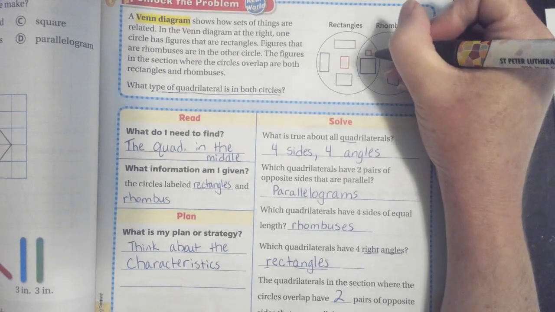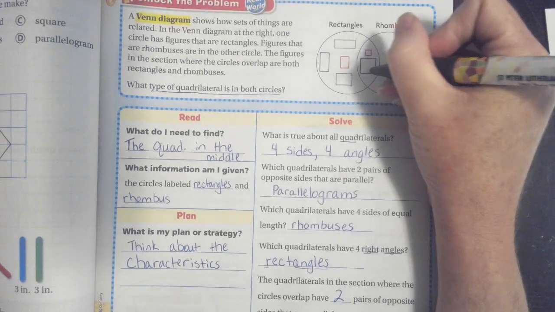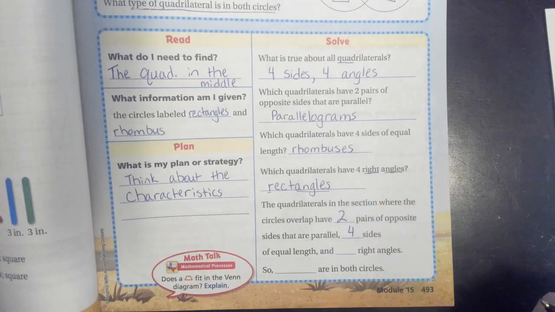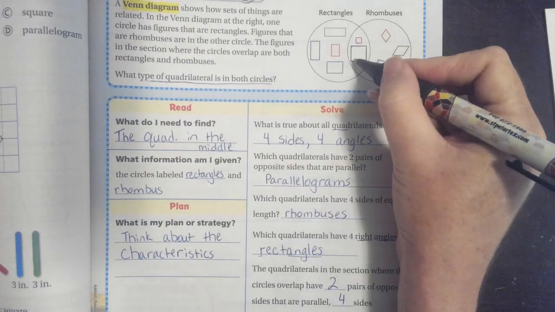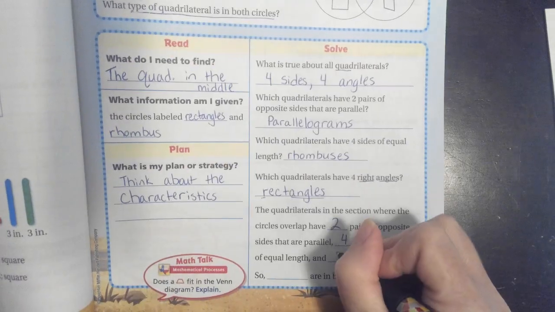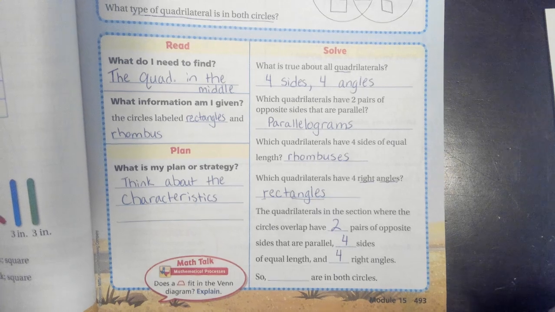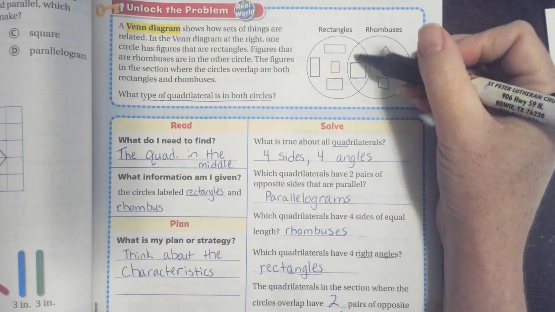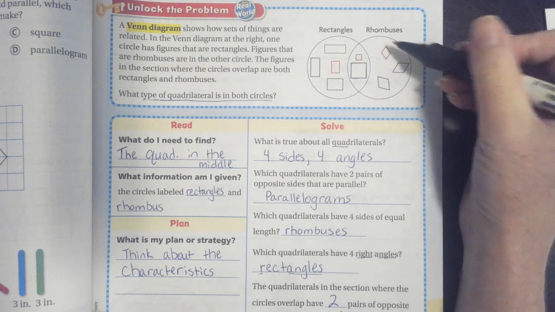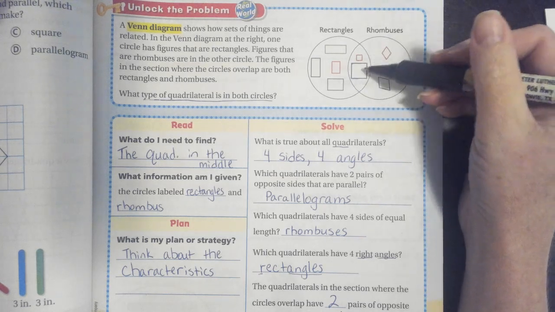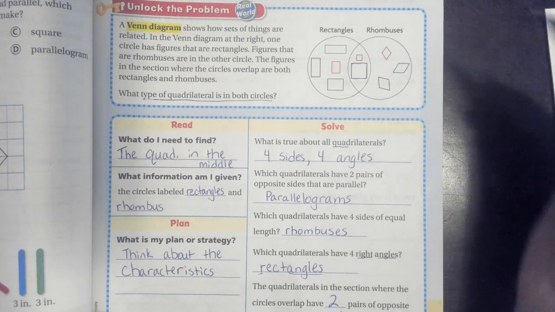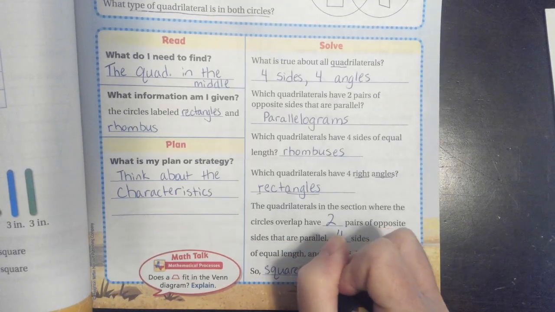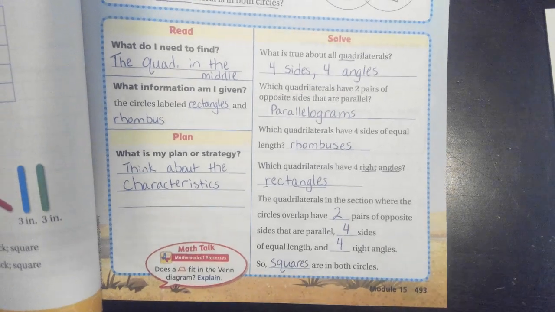Well, looking at each of these, all of the sides are equal length. 4 sides of equal length. And now we want to know about right angles. They have 4 right angles. So what do we call this shape if it has right angles of a rectangle and the equal sides of a rhombus? That is a square. So squares are in both circles.